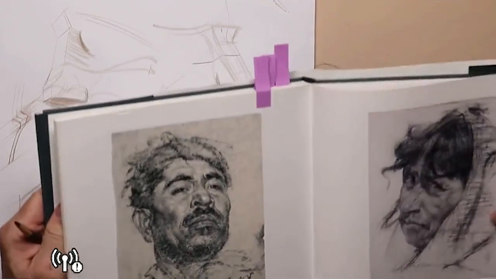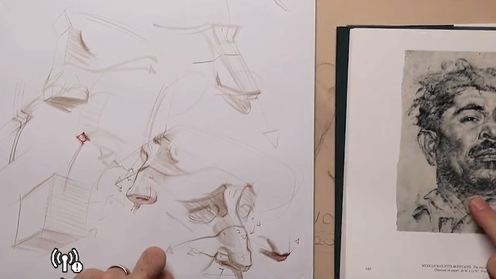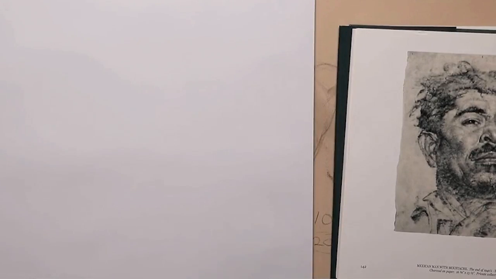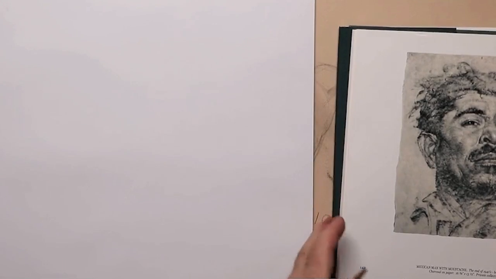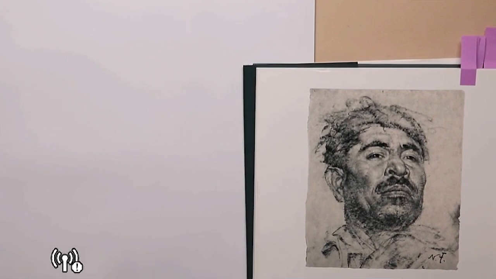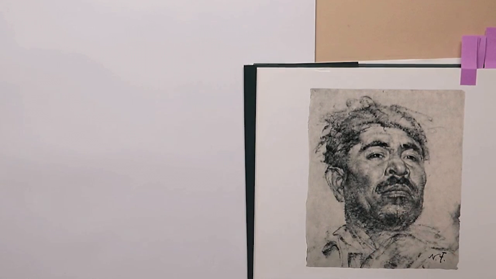Here's the piece that I advertised today's show for. Even if it's softer values, we're going to want to get a bottom plane and the nostrils underneath.